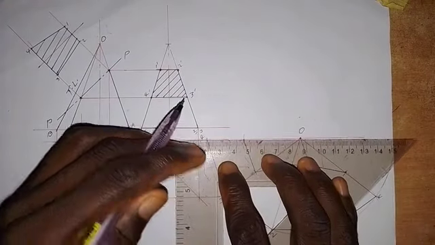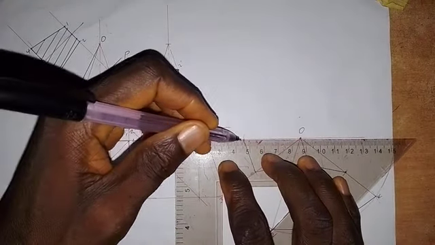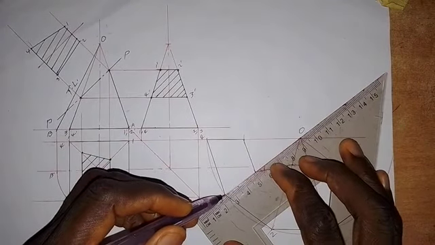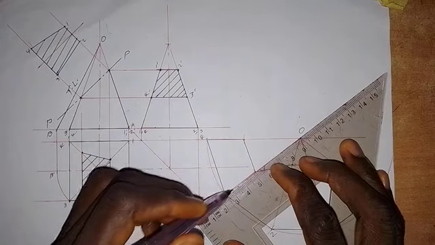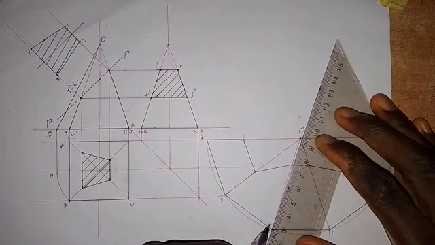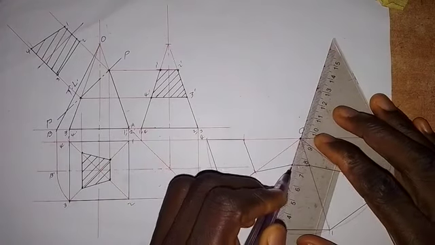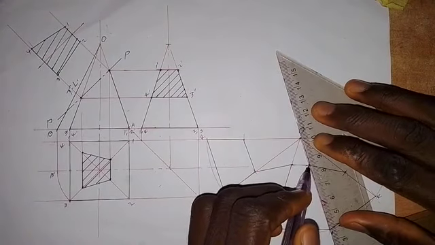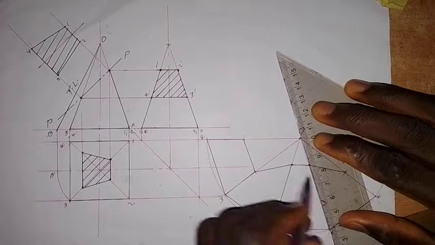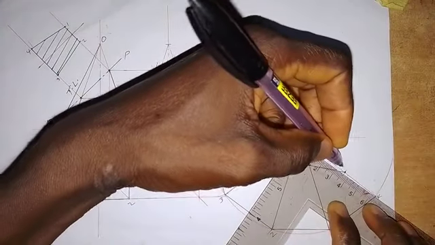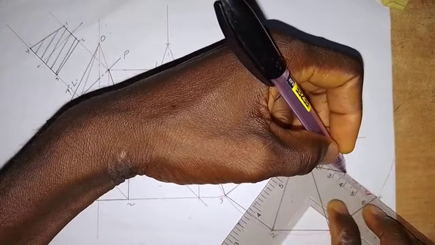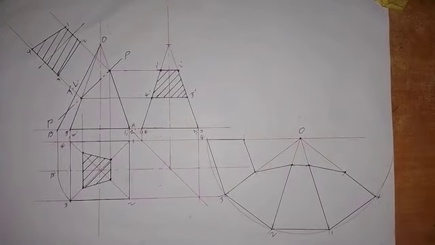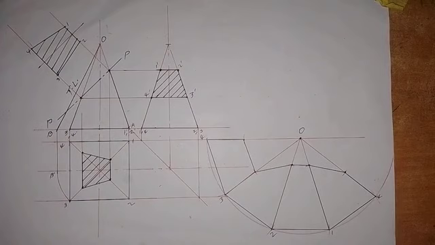Alright, then we make this a thick line. So we also make this a thick line. So we also make this a thick line, and this is made a thick line. Alright, so this is the surface development. This is how it should look.